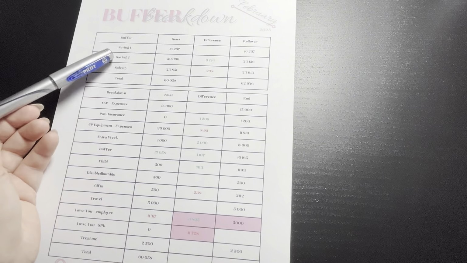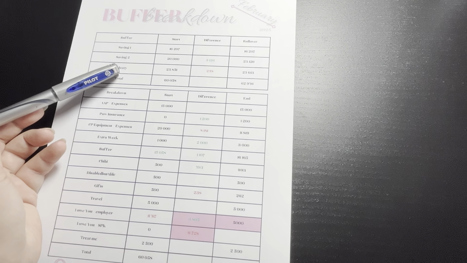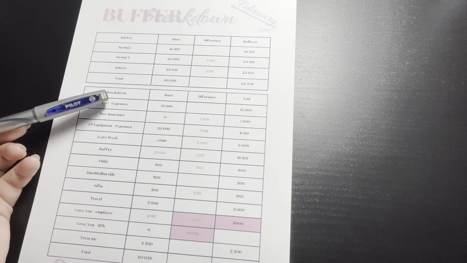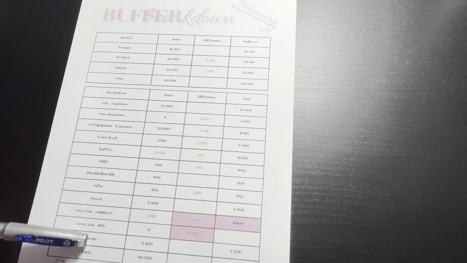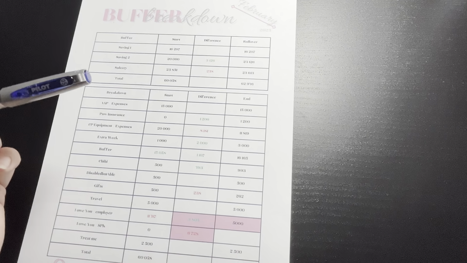So the totals of my two savings accounts and salary account are the same as the amounts that are actually in these breakdowns. So I now don't have 70,000 something.